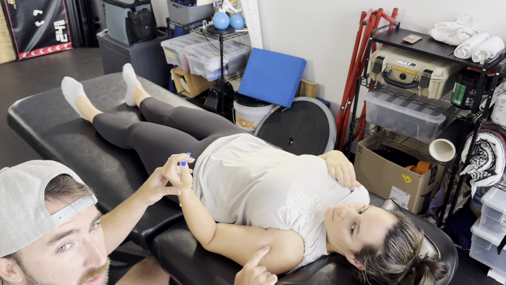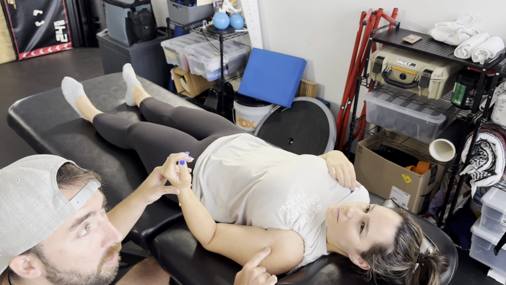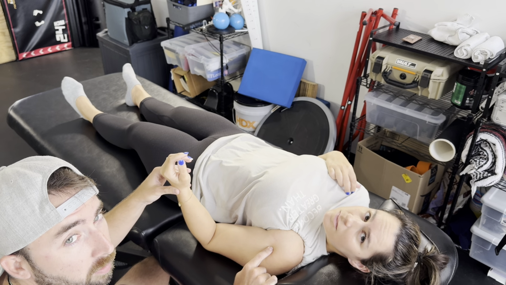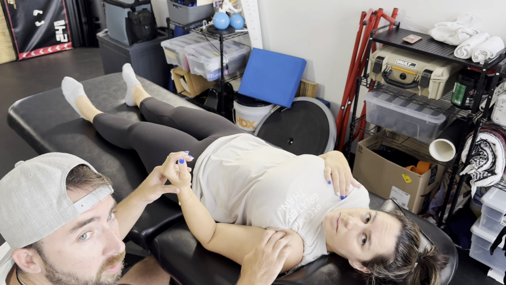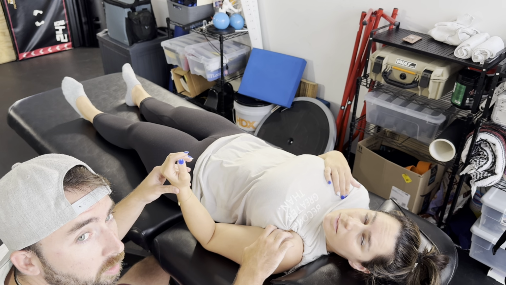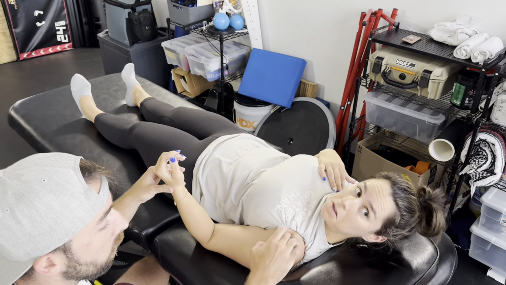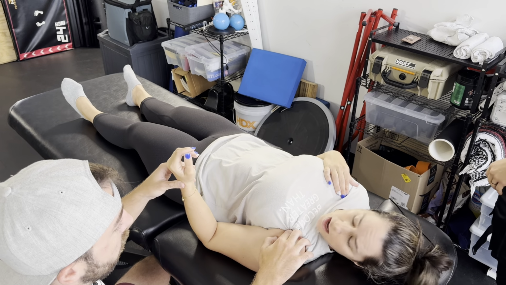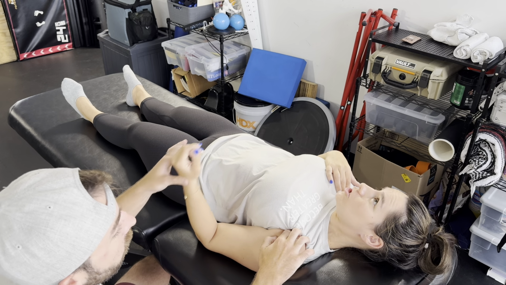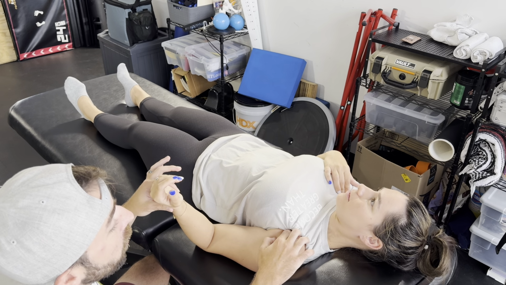Is that the short head of the bicep? The one that attaches to the humerus? I always get them backwards. Or is it the long head? The short head's on the acromion? What do you call it? What's this thing here? The scapular acromion. Yeah. Oh, so that's the acromion. That's where the other part of the bicep attaches.